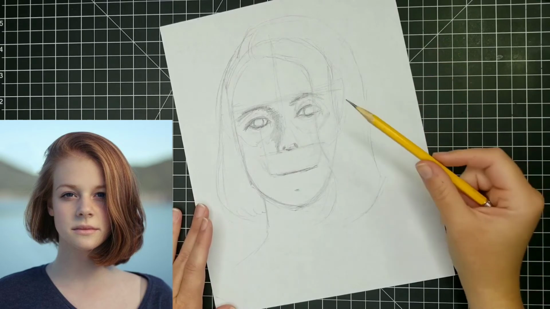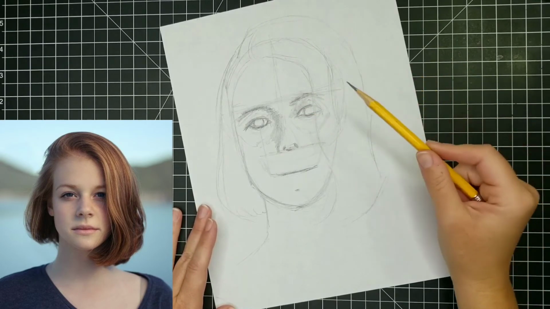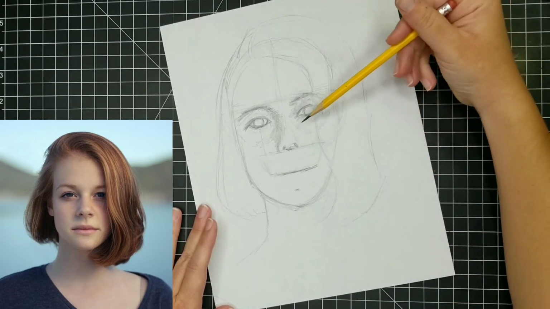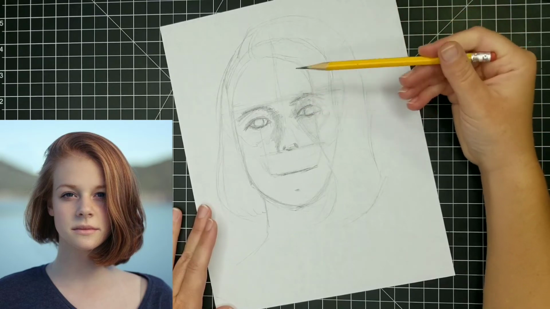And we can darken that a little bit later when I'm feeling a little bit more confident about placement of everything. And then she has more shadow over here that's being cast by her hair. So I'm going to go ahead and just lightly put that in over that whole area.